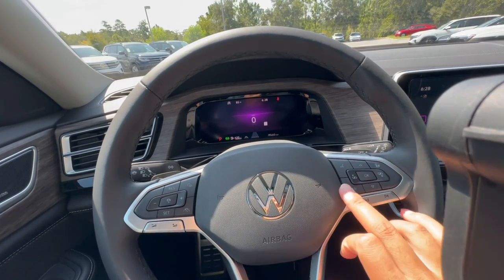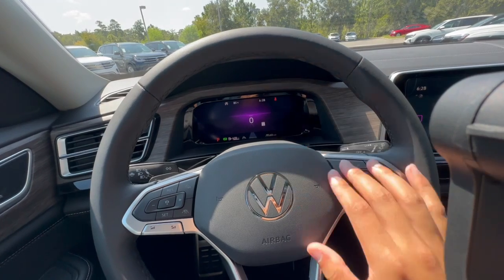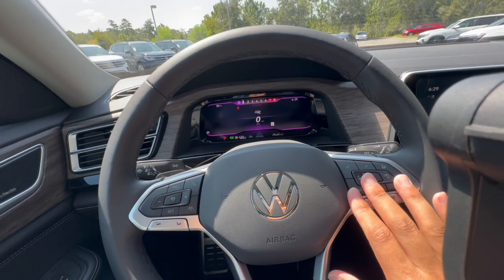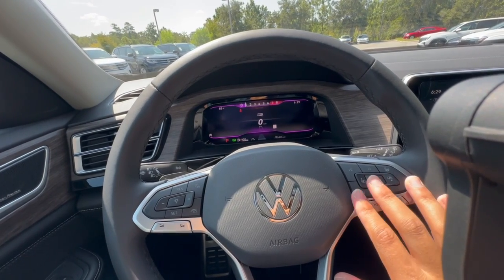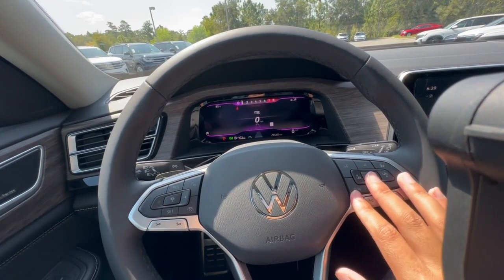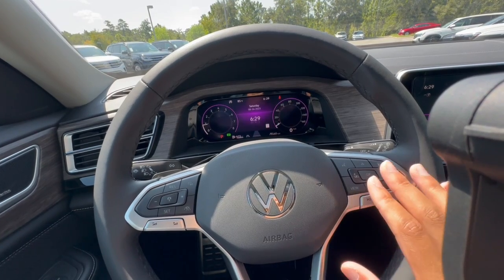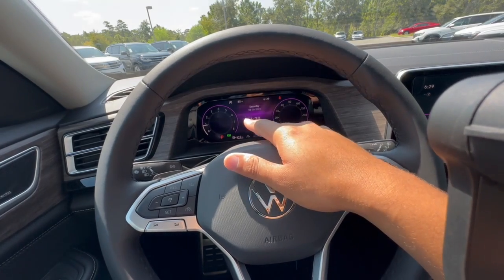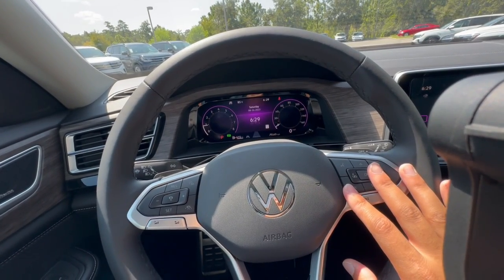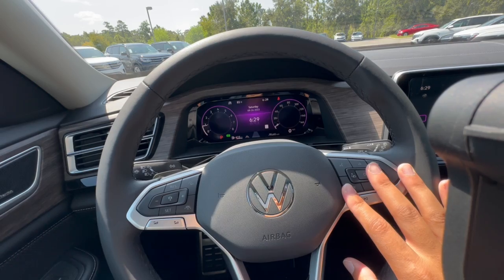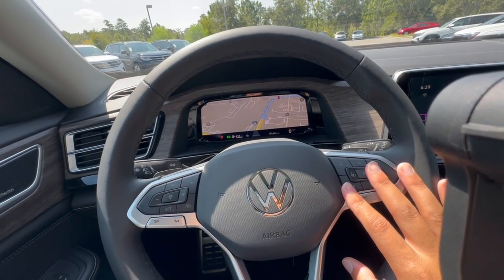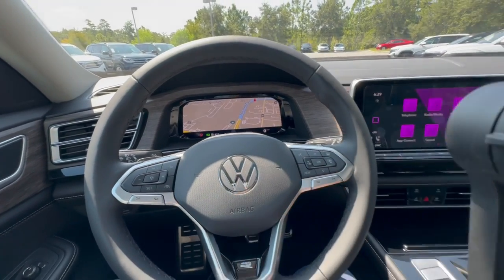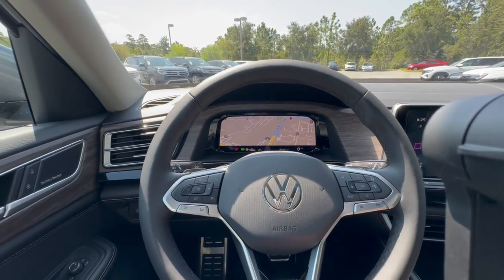This is your next view. Right there is showing you your speed limit, the last speed limit that it read while you were driving. This is your R-line view, so it's a little bit of a more sportier look. And then the next view is your regular analog view, you can change the information here in the middle as well. And back to the maps. So yep, it's very useful, very customizable. You can customize to your heart's content.